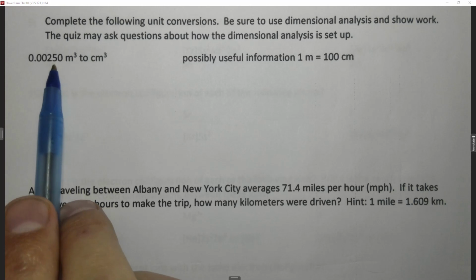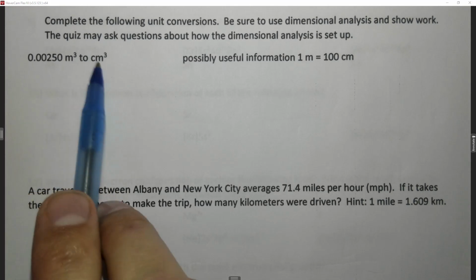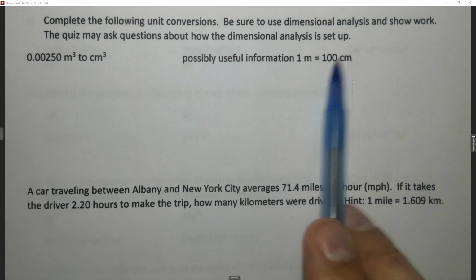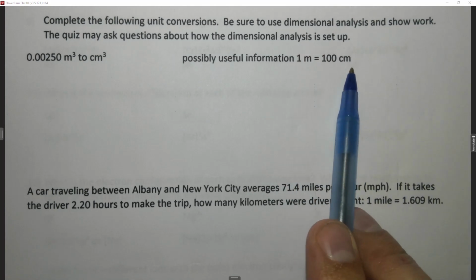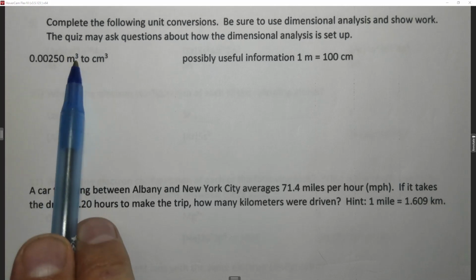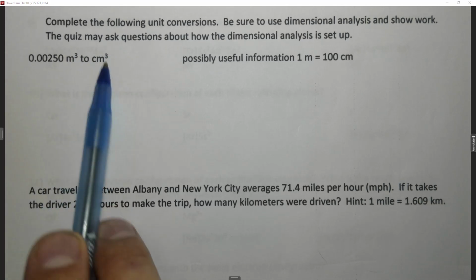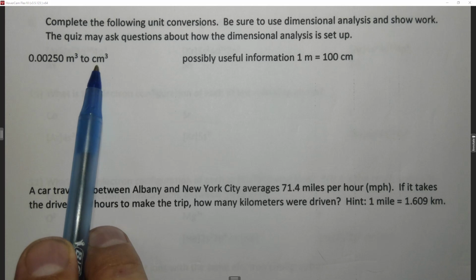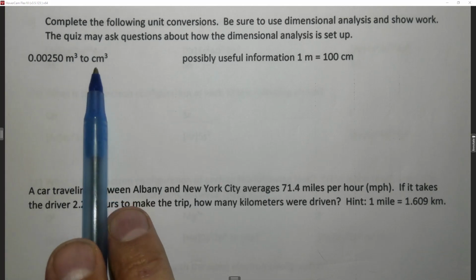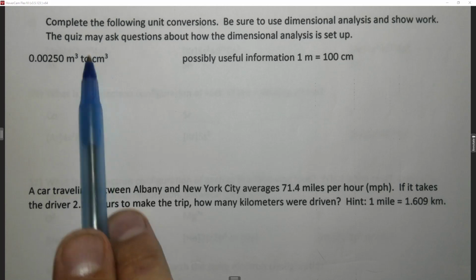So we have 0.00250 meters cubed to centimeters cubed, and it gives us some possible information. 1 meter equals 100 centimeters. But there's a problem. The problem is this is meters cubed, a unit of volume, and this is centimeters cubed. A centimeter cubed is a cc, like in the healthcare industry, and it's the same as a milliliter.